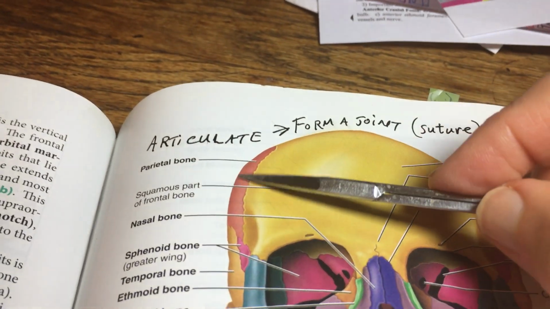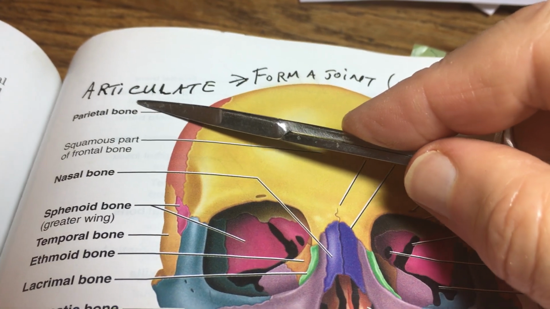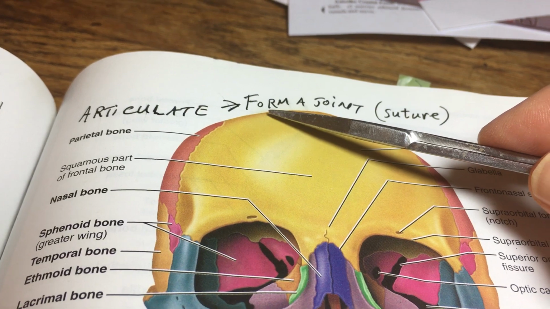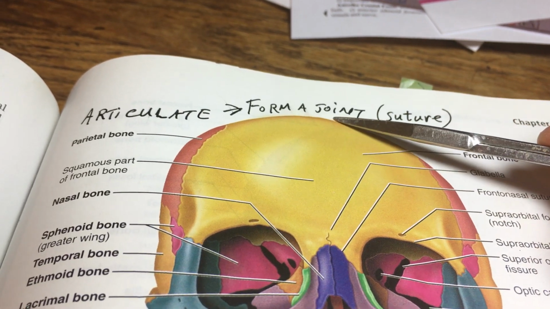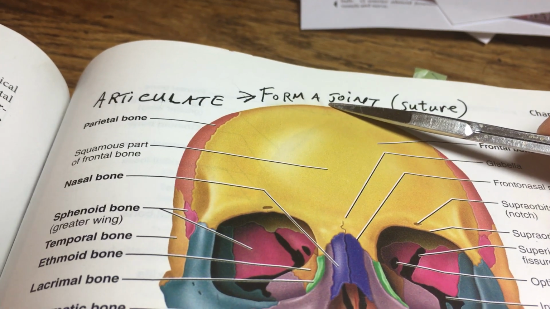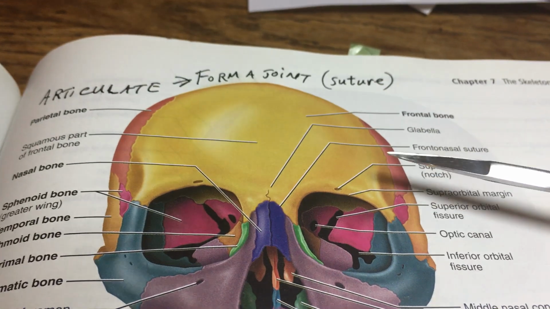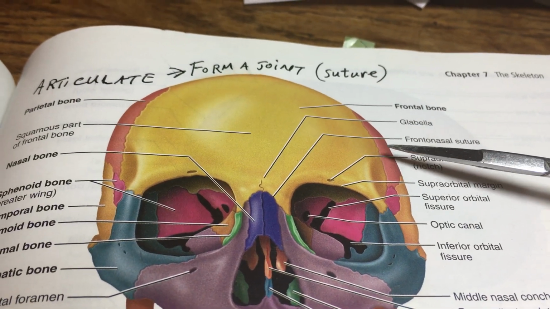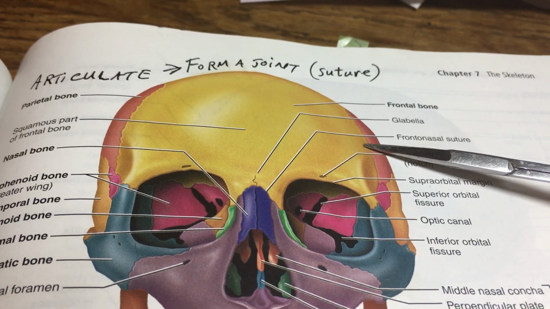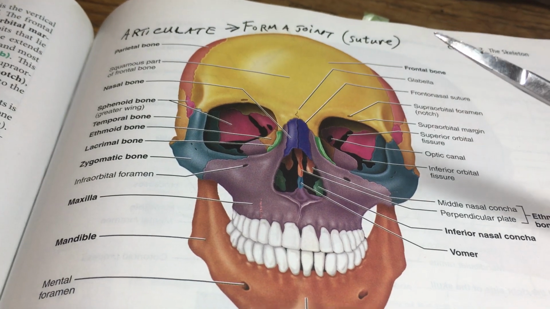Okay, I have a little notation up here to remind me to tell you the word to articulate is equivalent to the expression form a joint. Okay, so an articulation is a joint, and the articulations common up here are sutures. Okay, so they sort of fit together, they sort of interdigitate with each other and they fit together. This is the idea. Flat bones work that way.